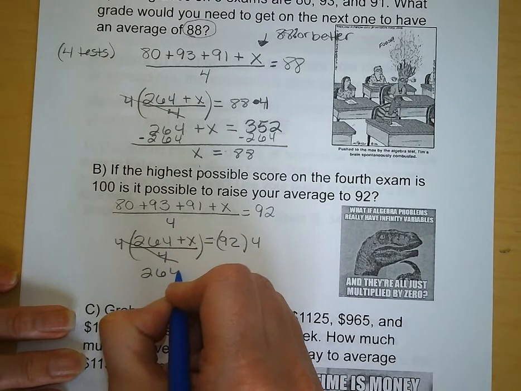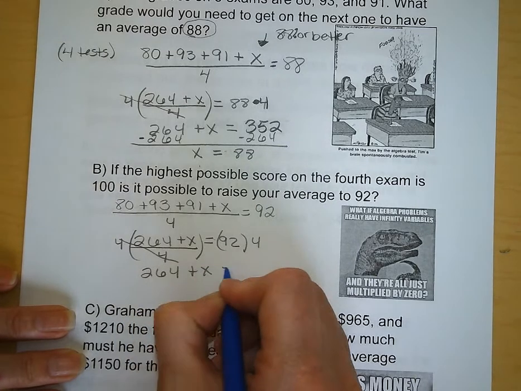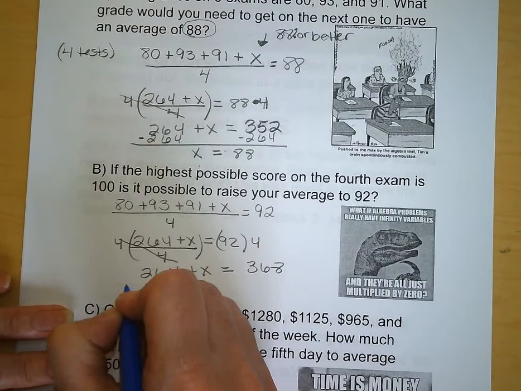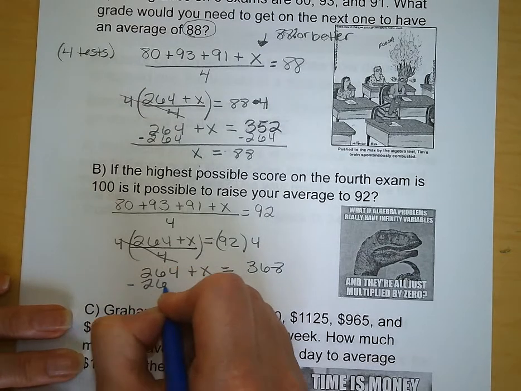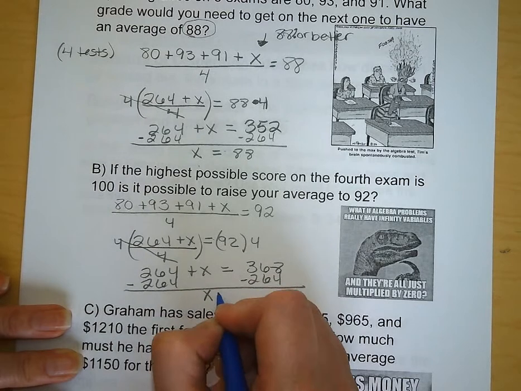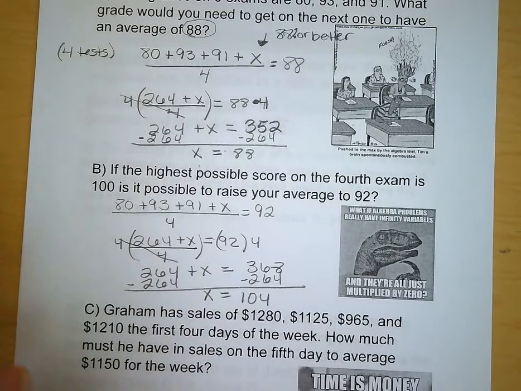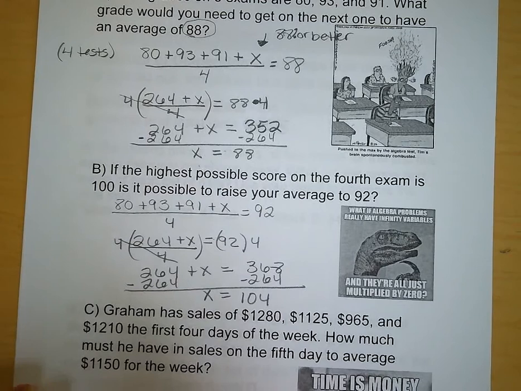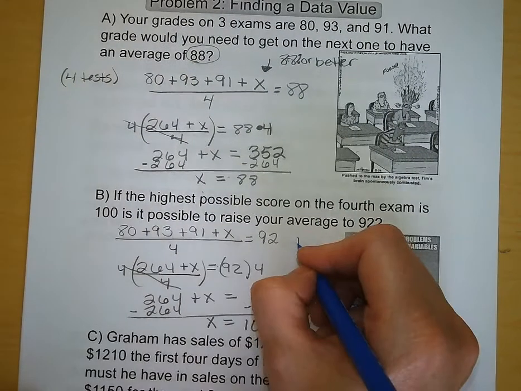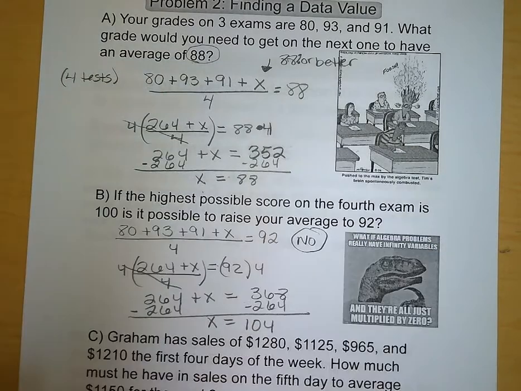We got 264 plus x is equal to 368. Subtract 264 from both sides. X is equal to 104. So, can you achieve your goal of getting a 92 in this class? Nope, sorry. Study harder next time.